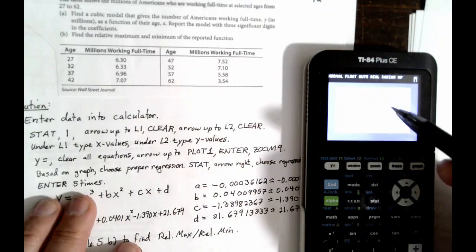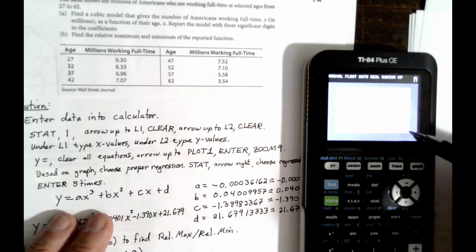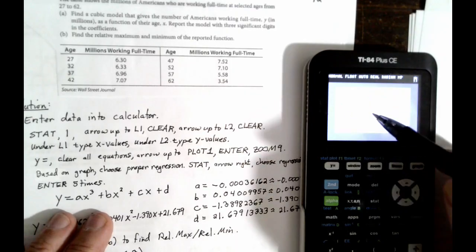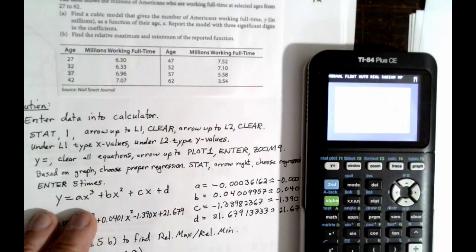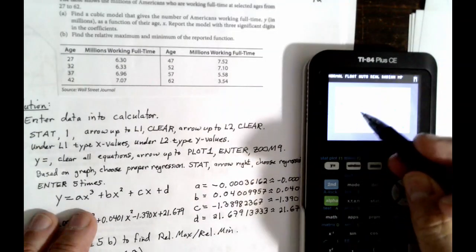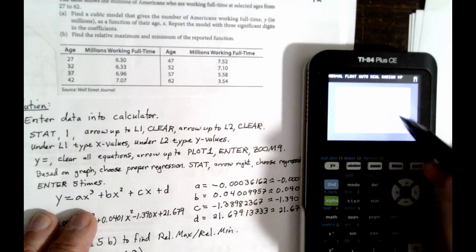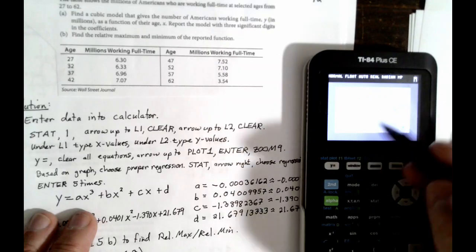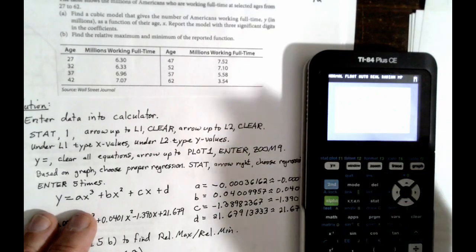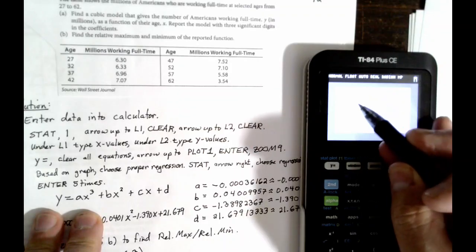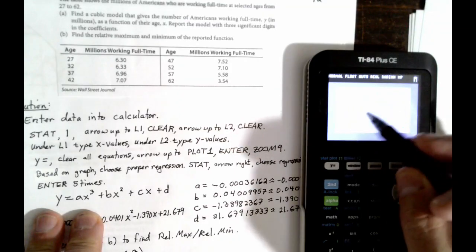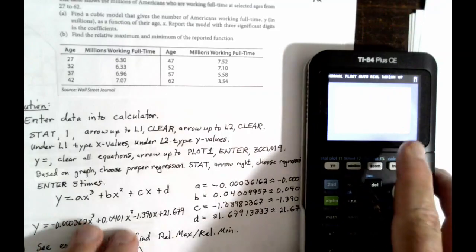So when you look at that, you have to decide what kind of equation you want. Well, they tell you it's a cubic model, so we're going to do a cubic regression. If this was simply U-shaped, we'd do quadratic. If it was lined up in a nice line, we'd use linear. This one's cubic because it curves up this way, but then it starts to curve back up. So you can see it's kind of like a cubic problem here.